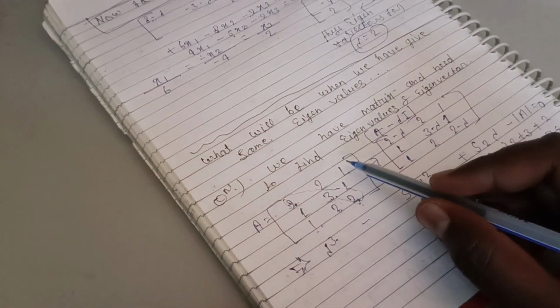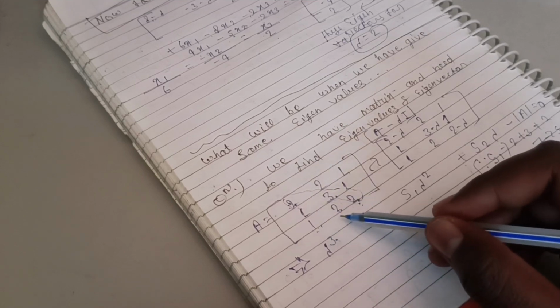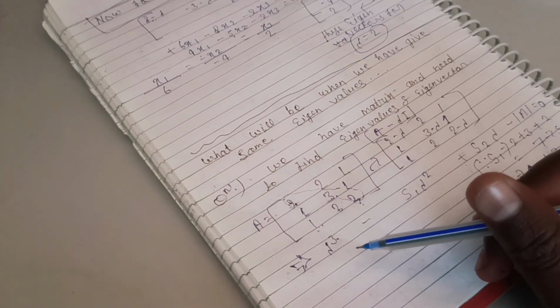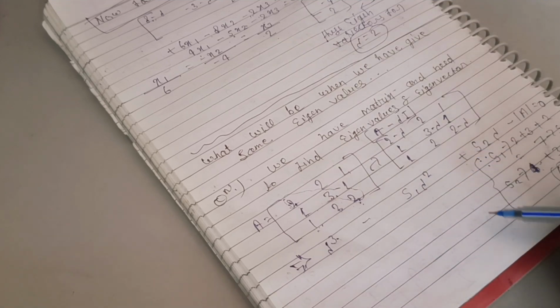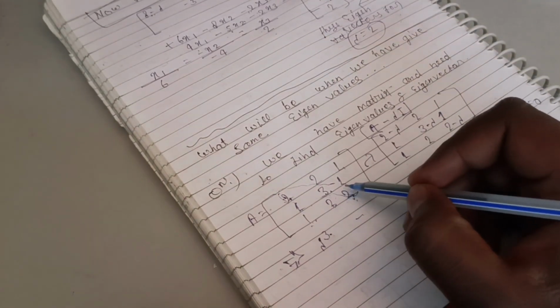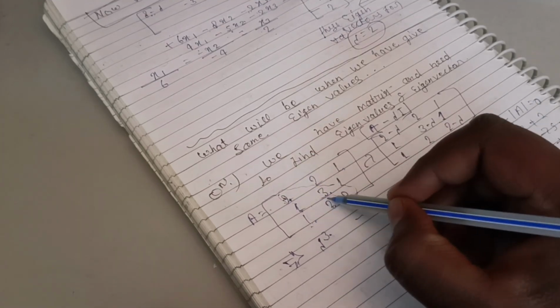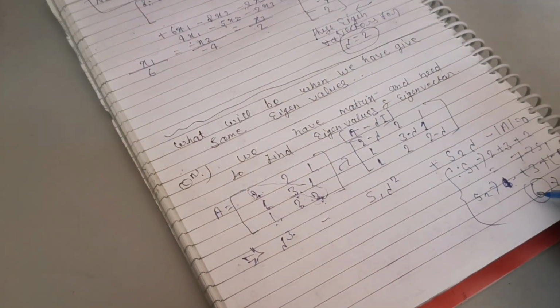One second. According to this 2 we will expand, then this and this will hide, this 2, 1, 3, 3 into 2 is 6 minus 2, 6 minus 2 is 4.